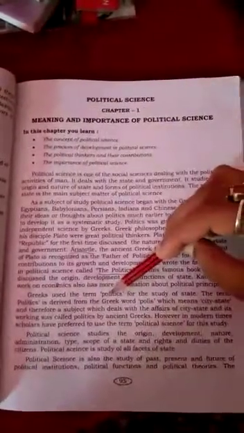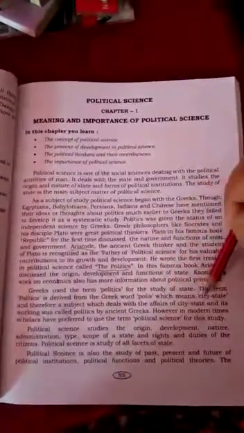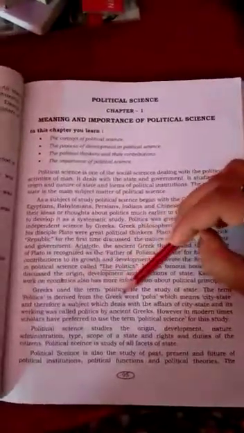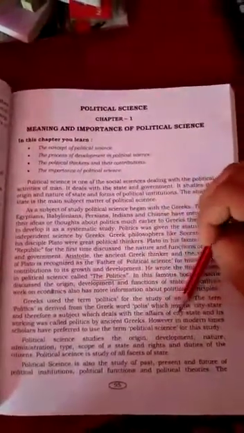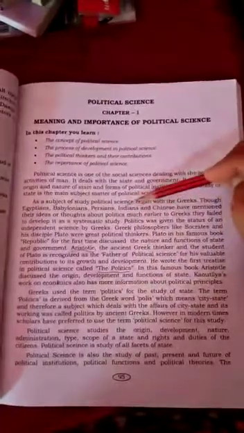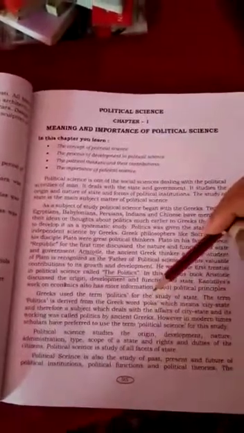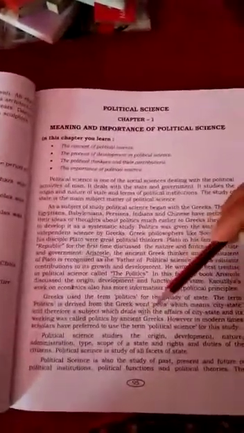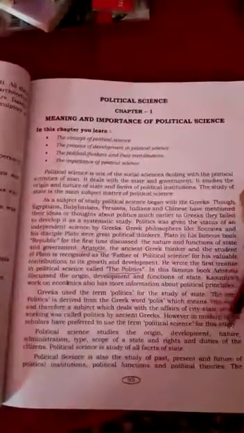So they used the term politics. The term politics is derived from the Greek word polis, which means city state, and therefore a subject which deals with the affairs of the city state and its working was called politics by the ancient Greeks. As we have discussed in the earlier paragraph, the activities going on within the local government or within the state are said to be politics. However, in modern times, scholars have preferred to use the term political science for the study. So they use the term political science for further studying and researching.